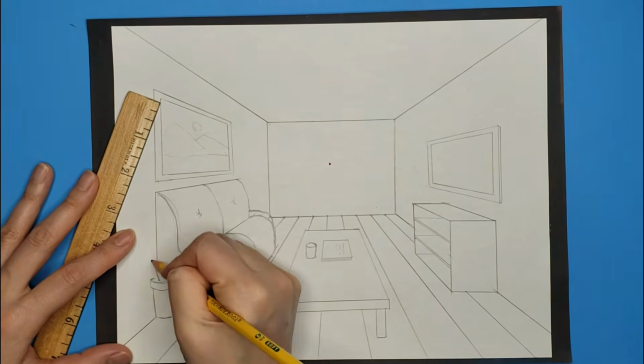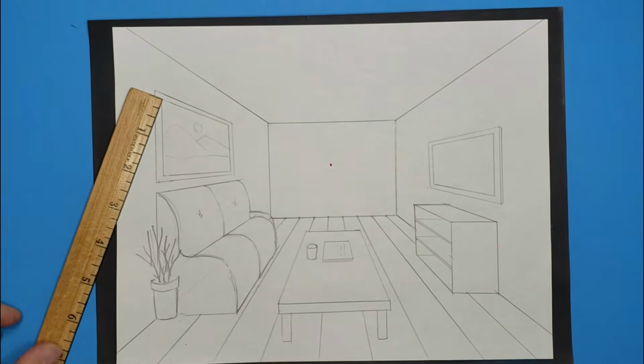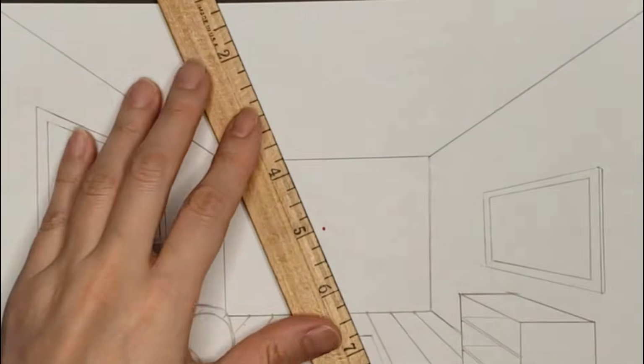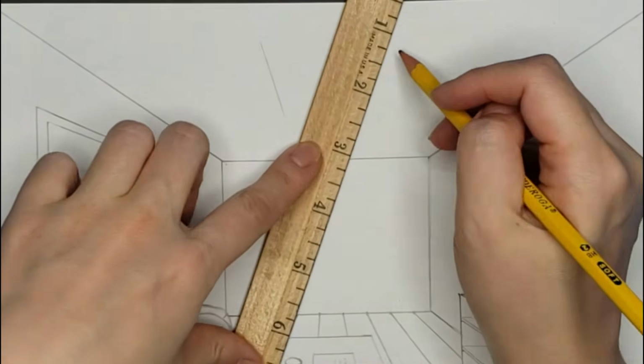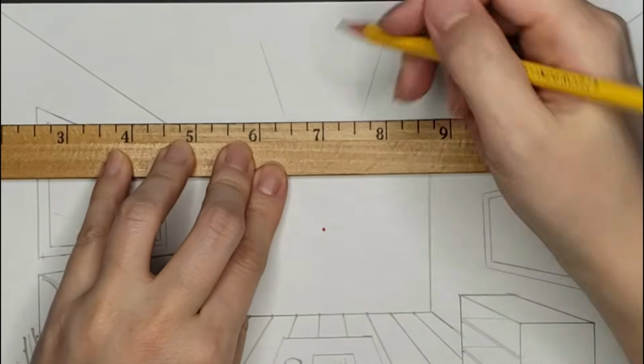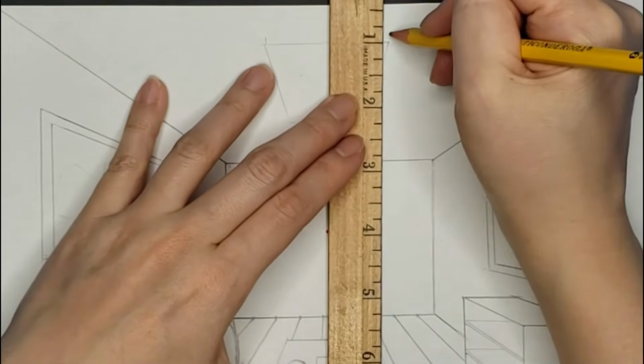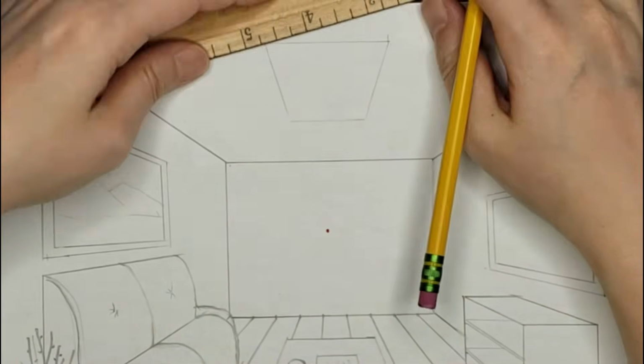I'm going to add some plants there. And I will add a light on the ceiling. Again, use the vanishing point. I'm drawing the side of it now.